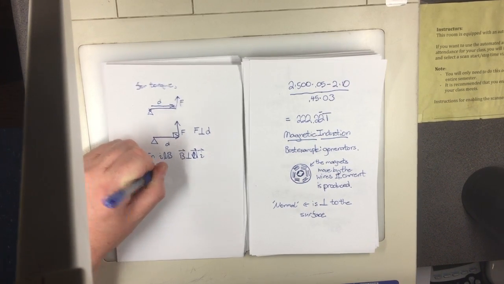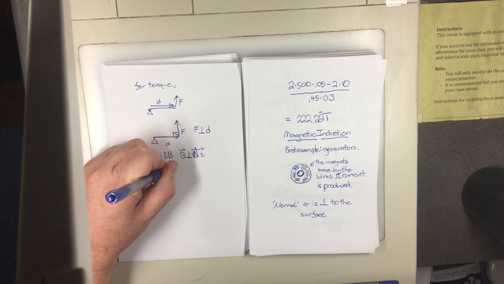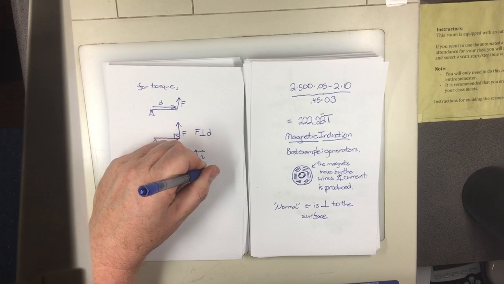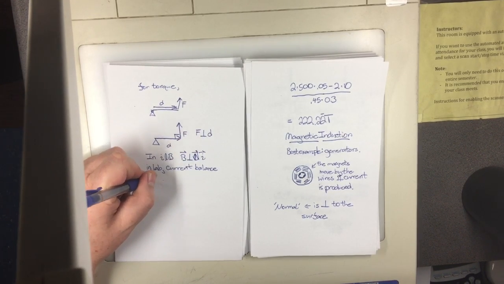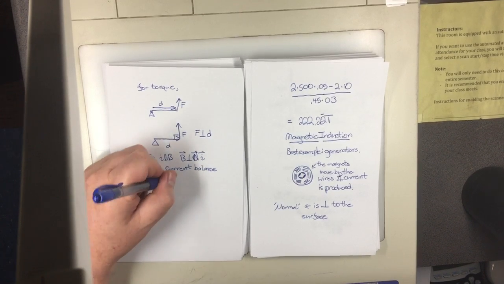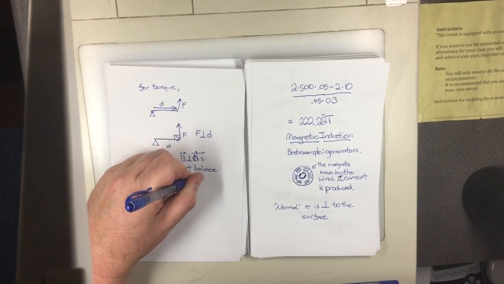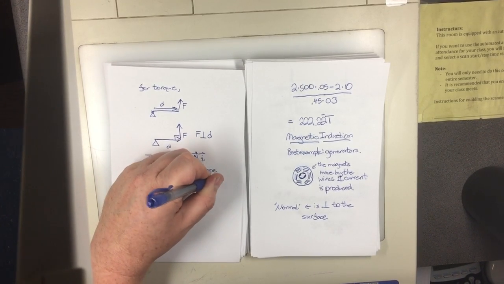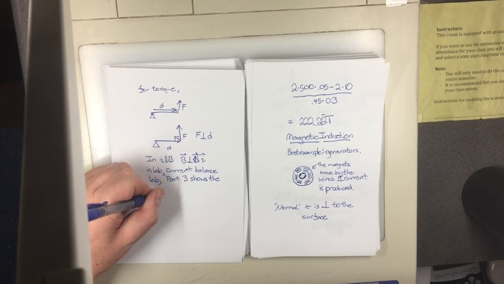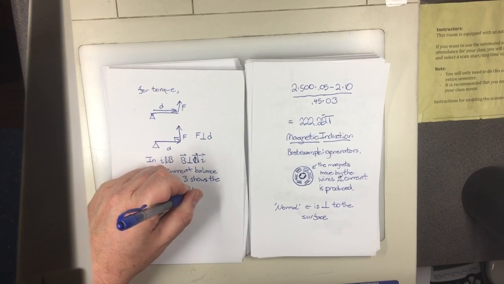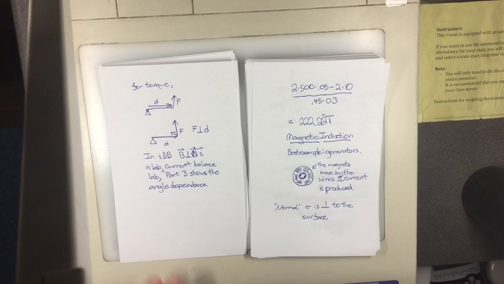In lab, it's the current balance lab. Part 3 shows the angle dependence. In our happy little world, the current and the B field are perpendicular.